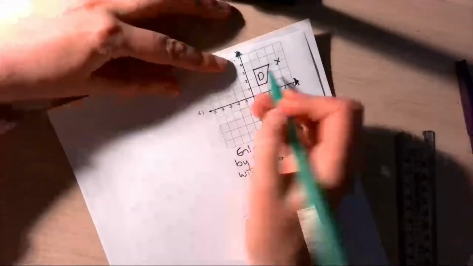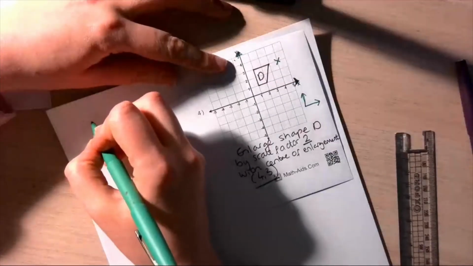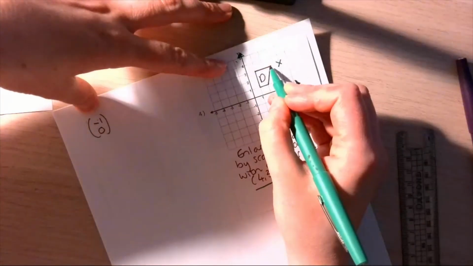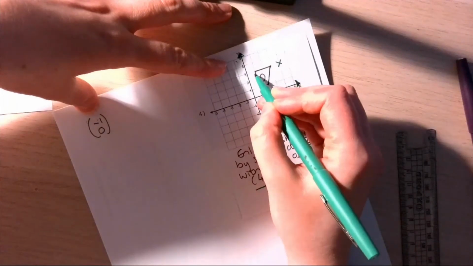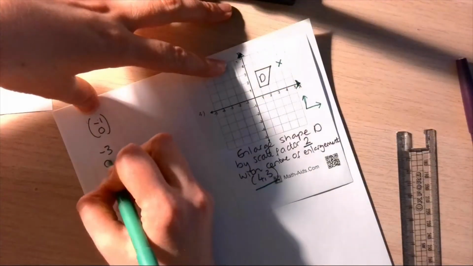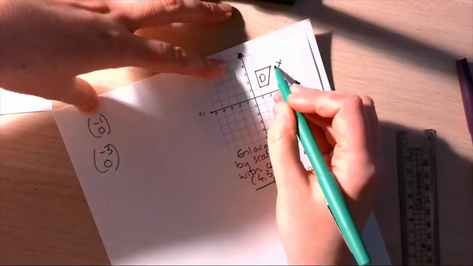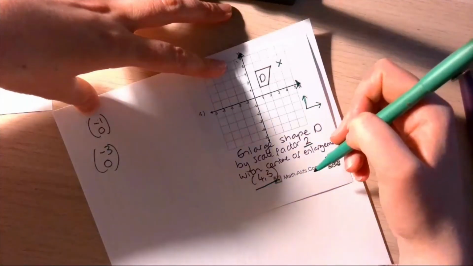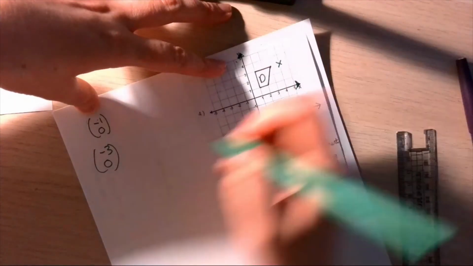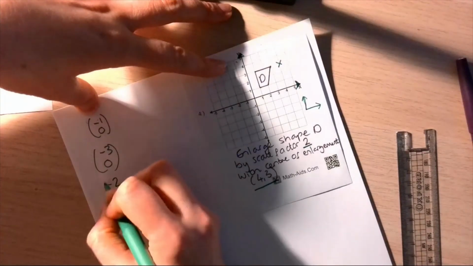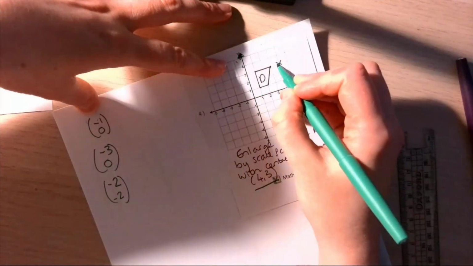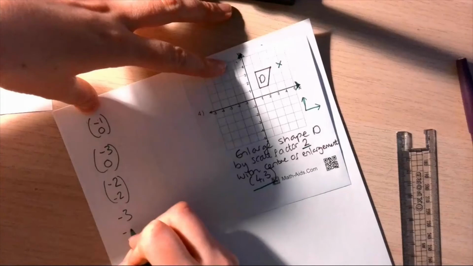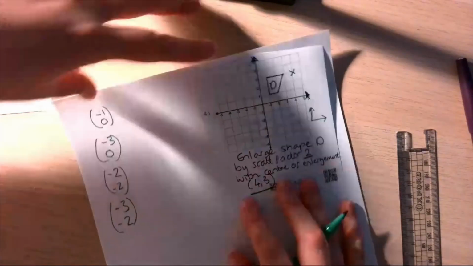Okay then, so the first point I'm going to do is this top right corner, and that has got a vector of -1, 0, 1 this way and none up and down. This one here has got 1, 2, 3, so it's a -3, 0, and down here we've got -2, -2, because that's also going down the y-axis as well. Okay, so it's -2, -2. And this last point here we get 1, 2, 3, so -3, -2. If you don't like negative numbers, this is not the lesson for you, is it?